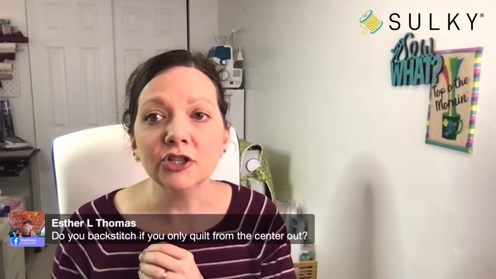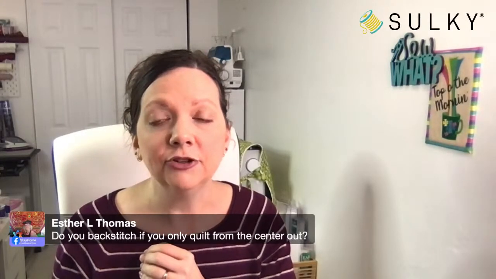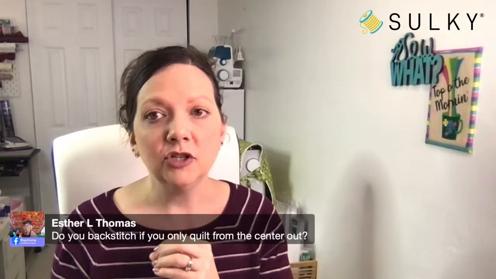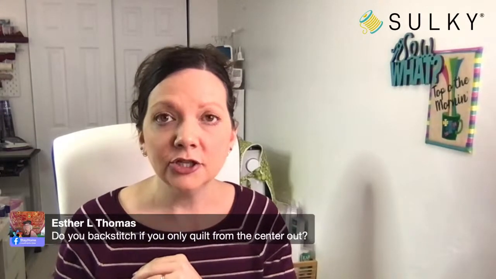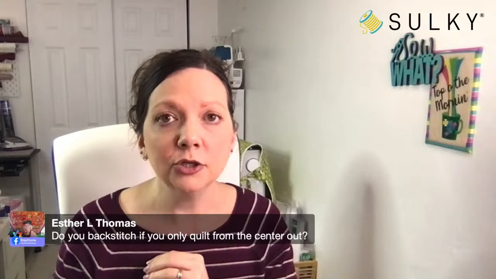Do you backstitch if you only quilt from the center out? Great question, Esther. I did not backstitch. So when I start each quilting line, I put my needle in the fabric and bring it up, and I bring my bobbin thread to the top of my quilt. Then I quilt the line. Then when I go to start in the center and work out towards the opposite edge, I do the same thing.